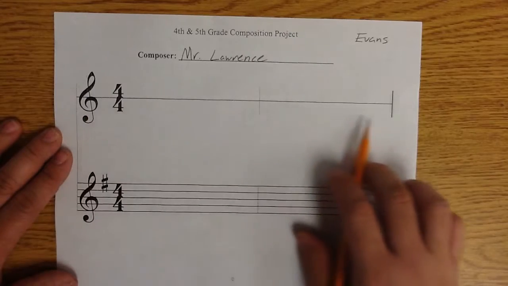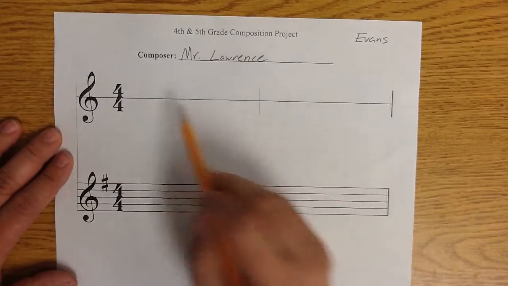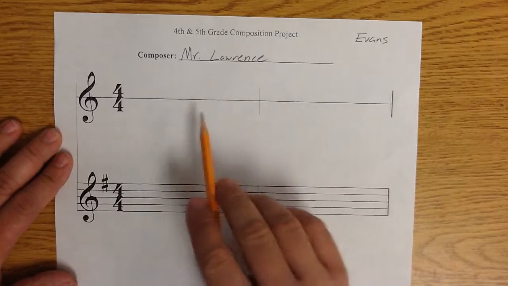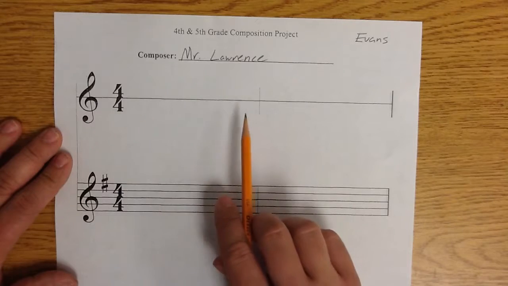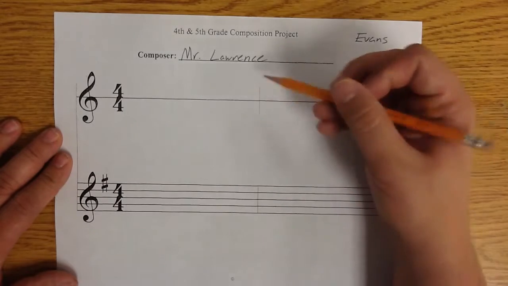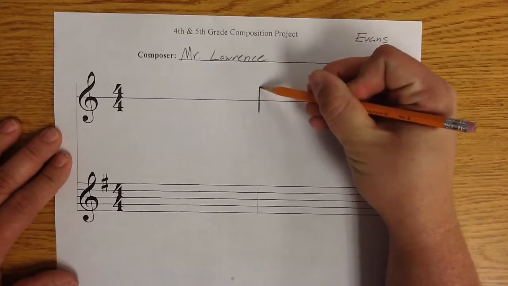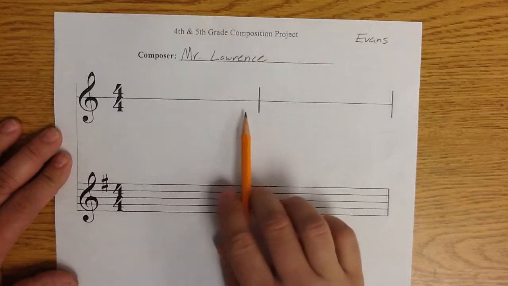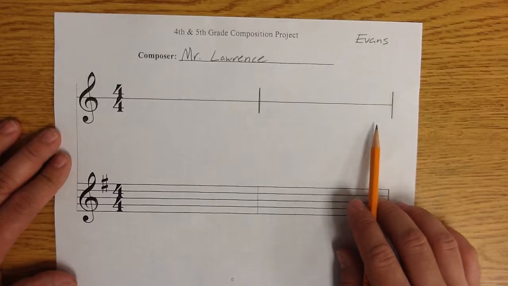This first line here is for composition part 1. In these 2 separate bars, you must fill 4 beats of time. Please note the bar line divides 4 beats in this bar and 4 beats into this bar.